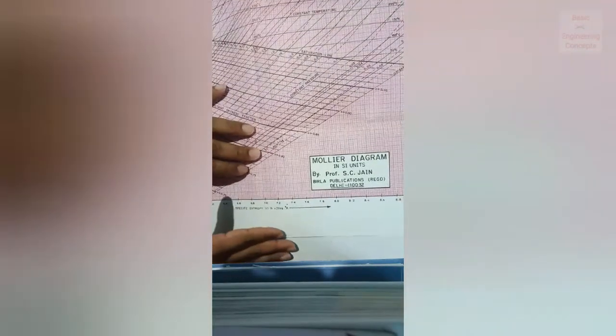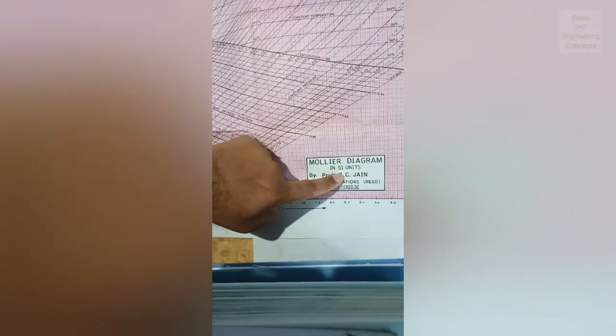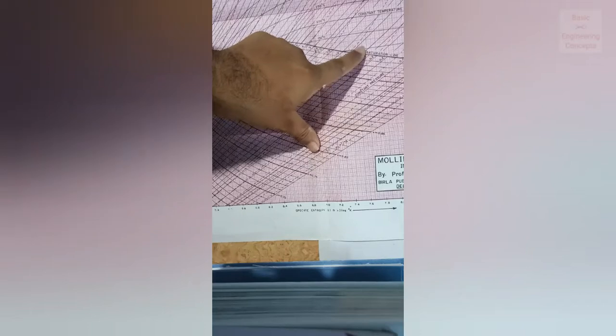So this is the Mollier diagram, in SI units. This is the saturated line, the dry saturated line. We can see these dark lines; these are dryness fraction lines.